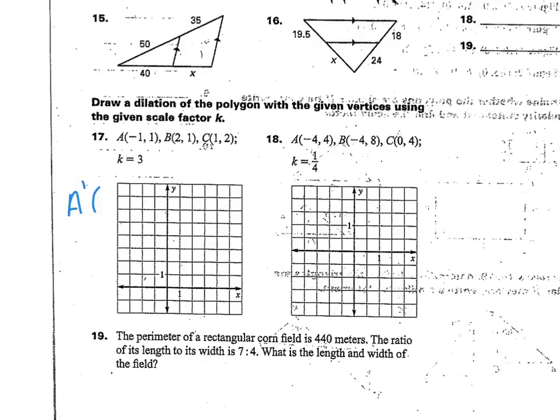So A prime, what are his coordinates? B prime, what are his coordinates? C prime, what are his coordinates? Okay, and then plot those on the graph and show the new figure. Make sure you label the points as well.